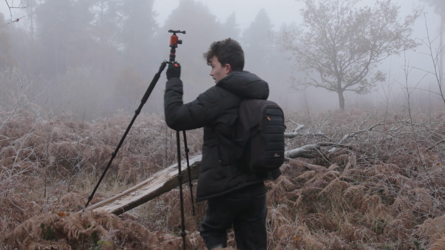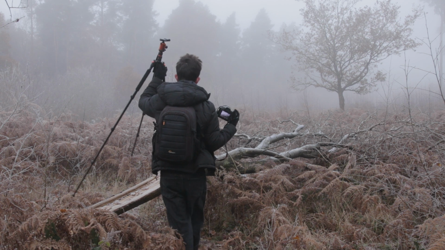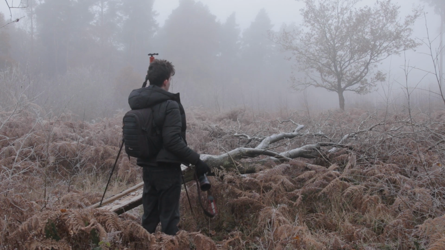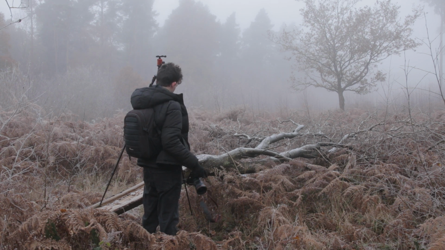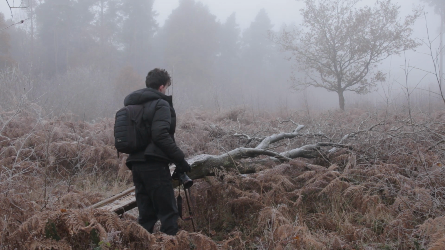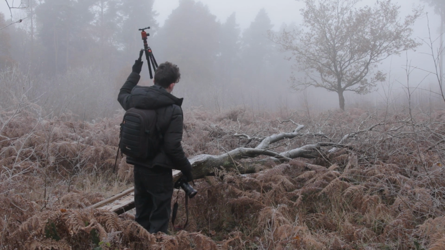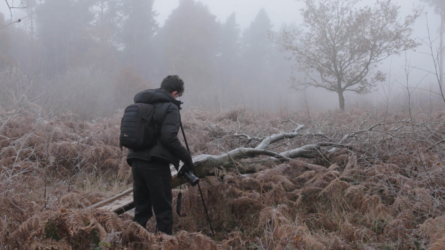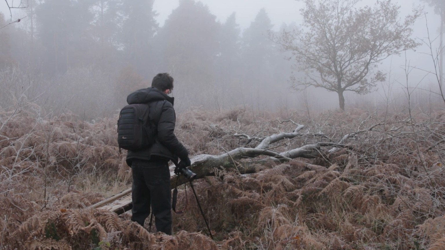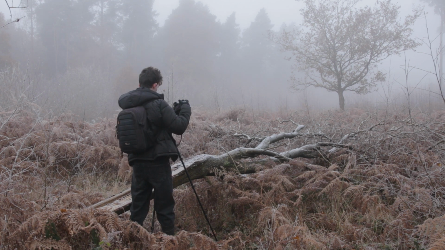Alright, so this could be my favourite shot of the day. What I'm thinking of doing is getting this frosty tree branch in the foreground, and then that tree in the background. I've extended my tripod to its maximum height, and I don't know how this is going to work really. Kind of like that, I think. And then I can also extend the actual pole itself.